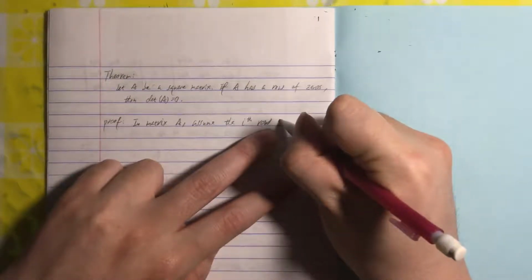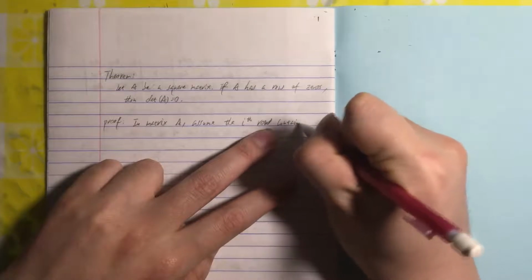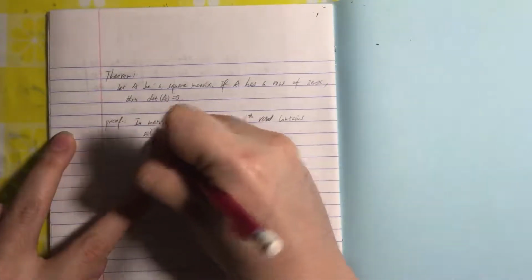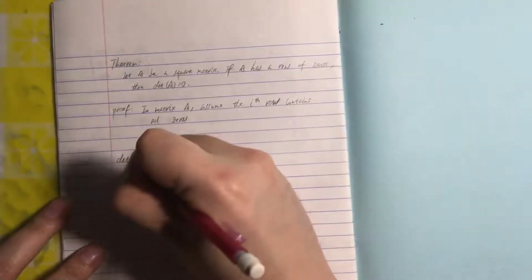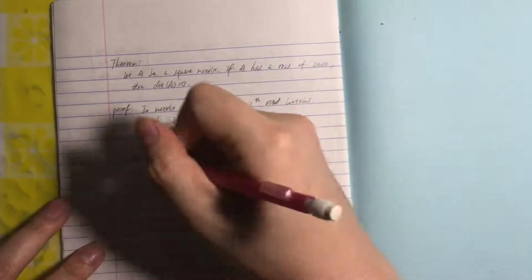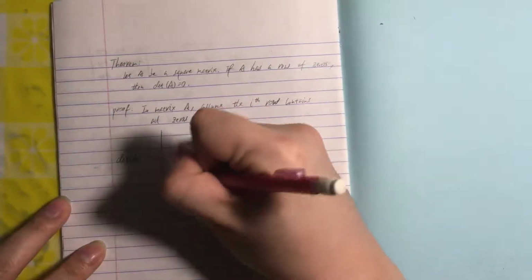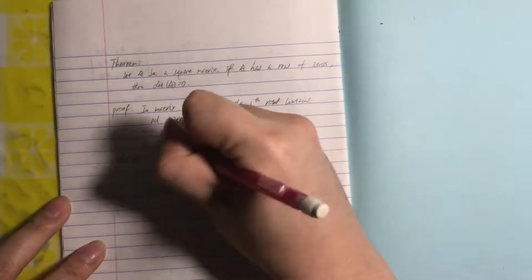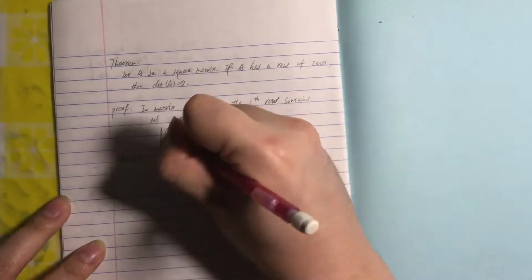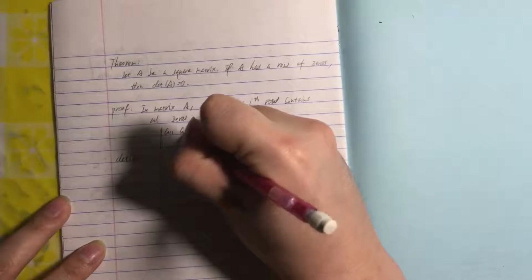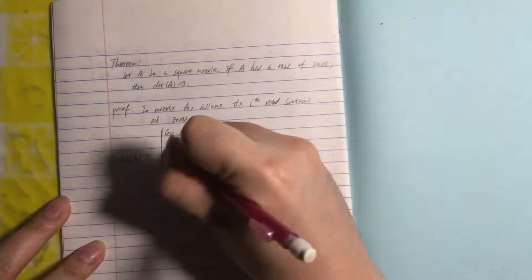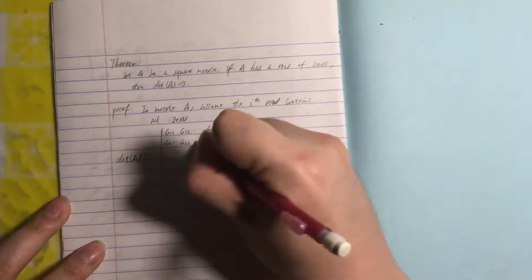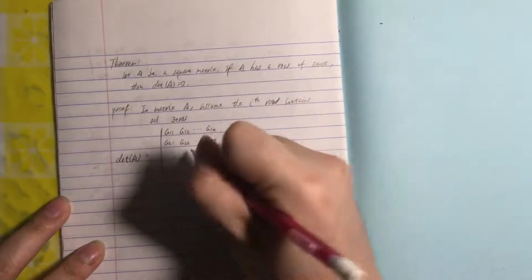Assume the ith row contains all zeros. Then the determinant of A can be written as the determinant of, let me use bars to represent determinant, the entry in the first row is A11, A12, A1n. Entry in the second row is A21, A22, A2n.